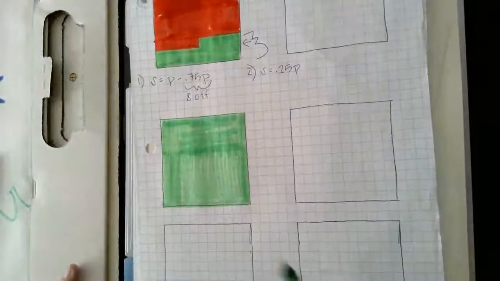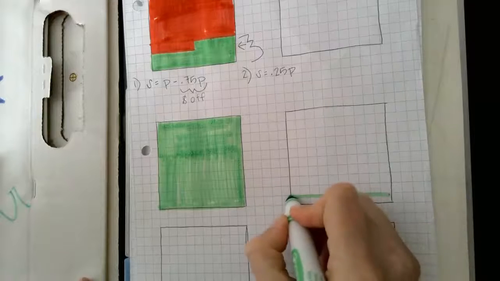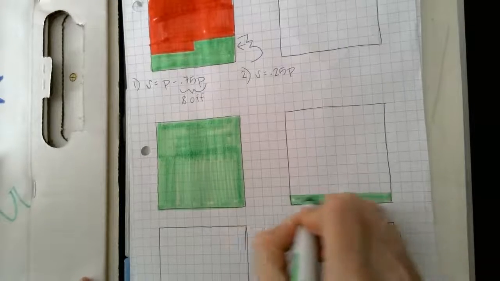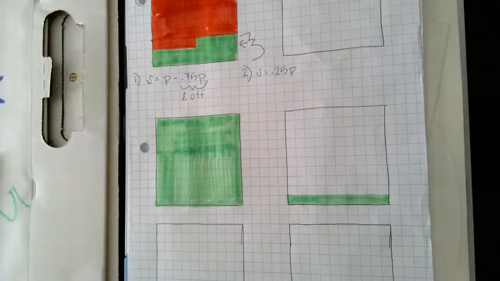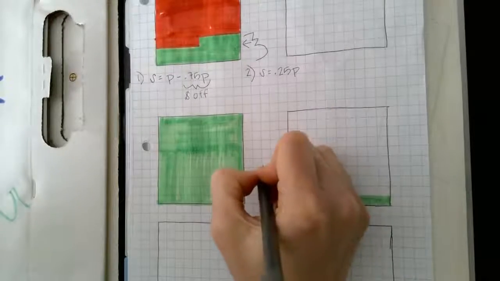And I want 10% more. So I want 10% more than the original. So I could write this equation in multiple ways. We have the whole and we're adding to it 10%.